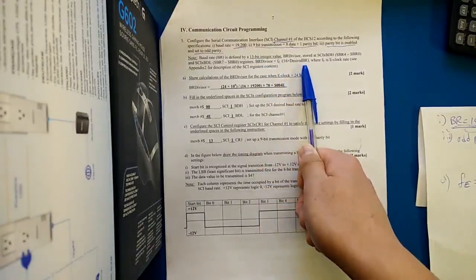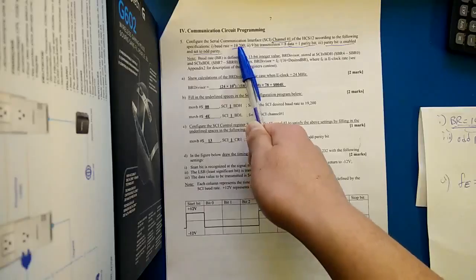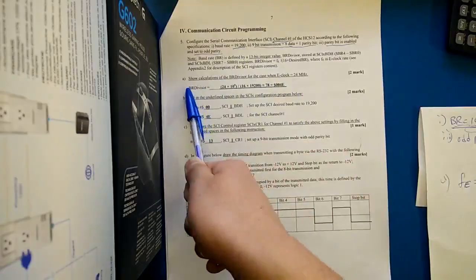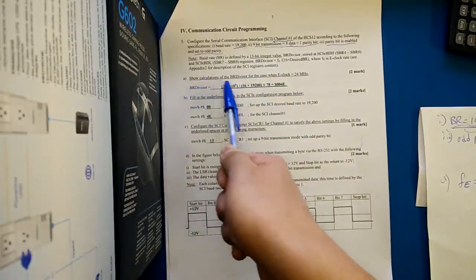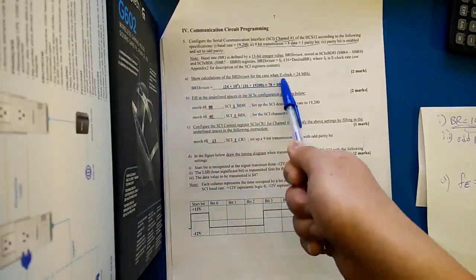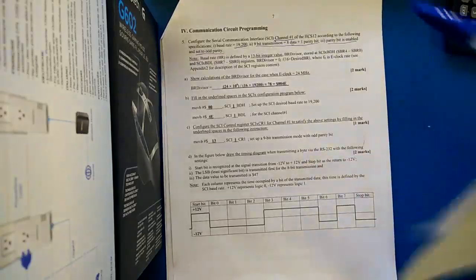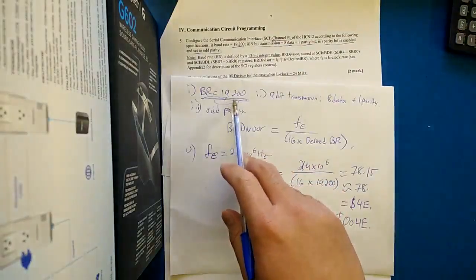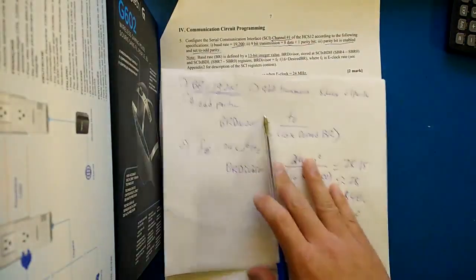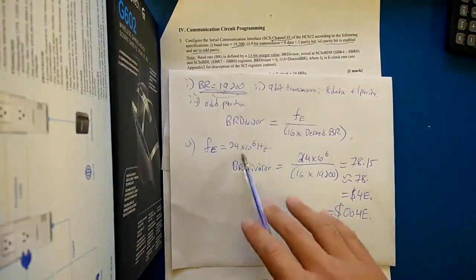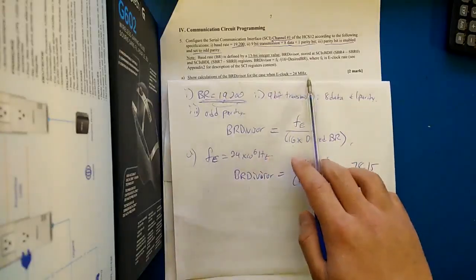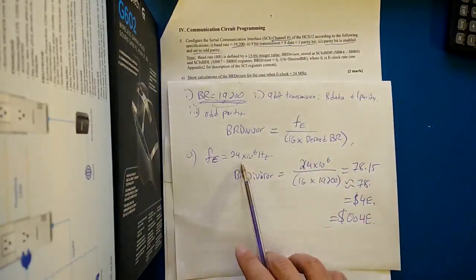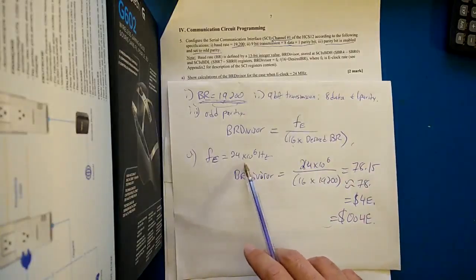So the desired baud rate we wanted was 19,200, and we don't know the frequency, but in question 1, it says show the calculation of BR divisors for the case where an E clock is 24 megahertz. So going into this calculation here, our desired baud rate is 19,200, okay, and we have this equation here. So our E clock was 24 megahertz.